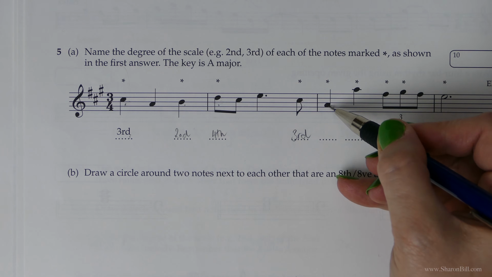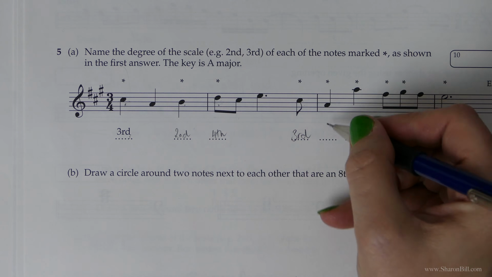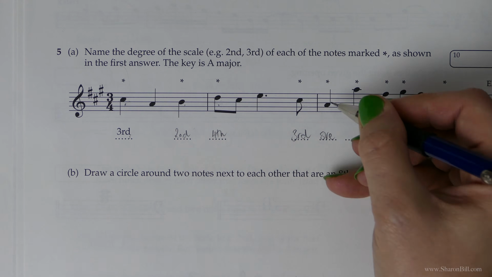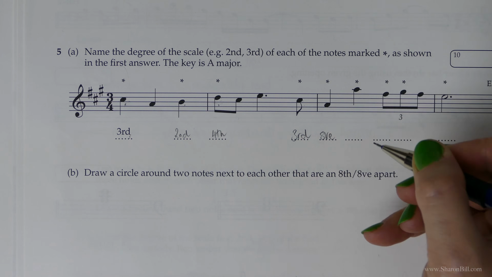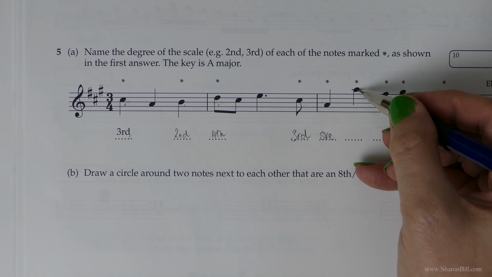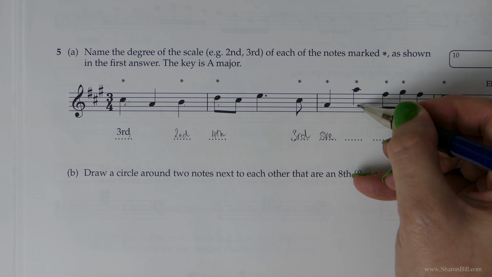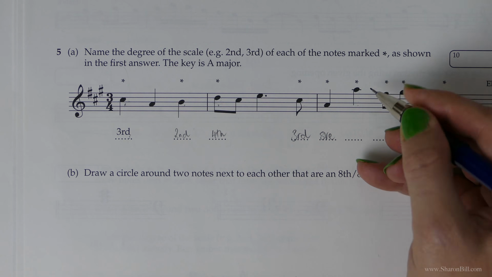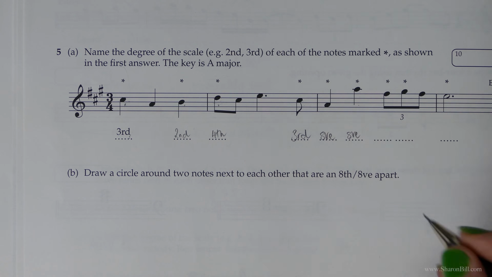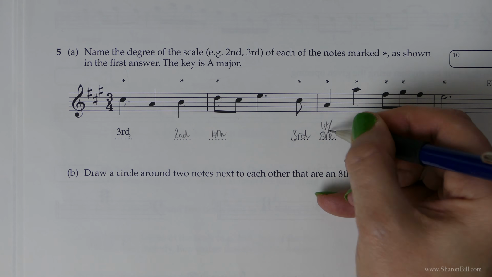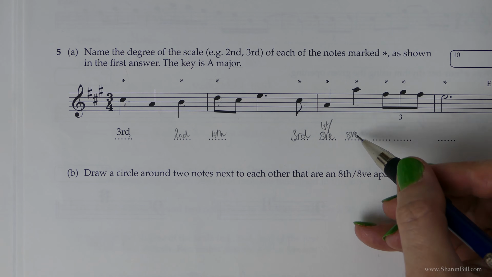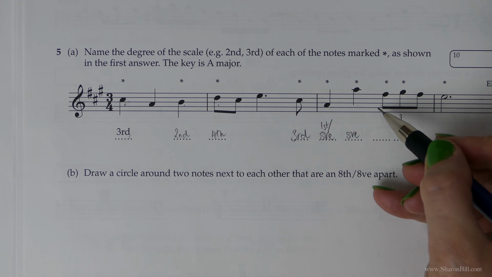So here, this is A, so we could call that an octave or a first or an eighth. It's just the tonic degree of the scale. And again here, 1, 3, 5, 7, 8, that's an octave also, so you could choose to call that a first if you prefer. And so let's carry on.